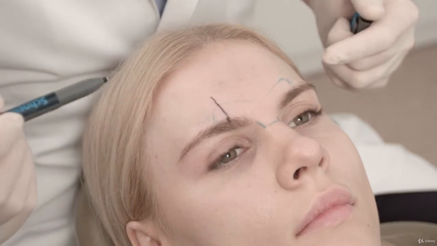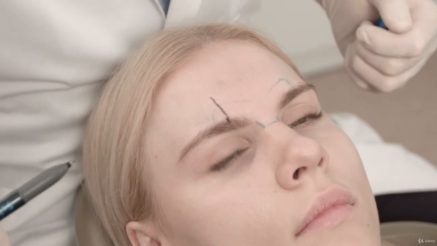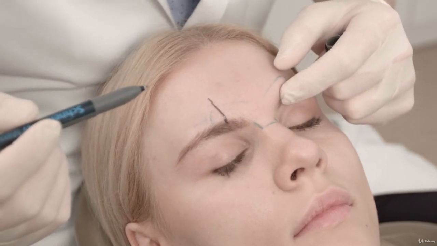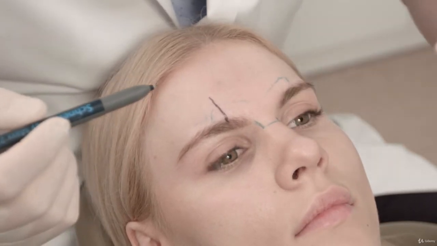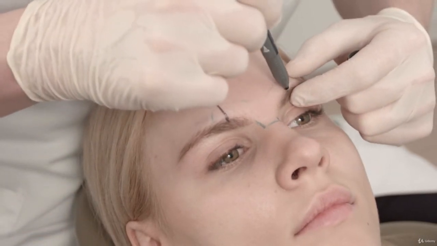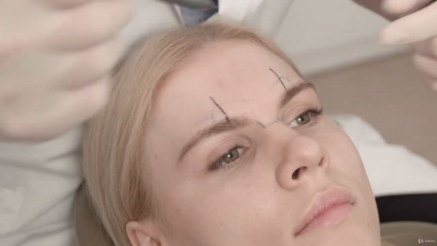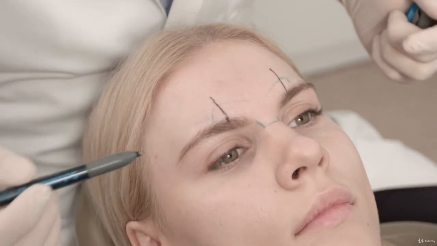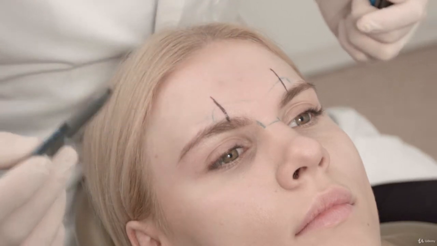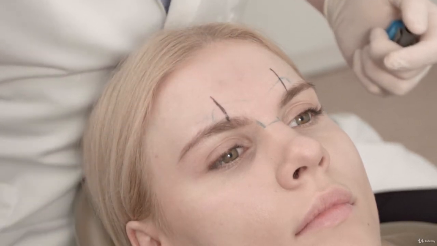And this is how the artery proceeds further. So we should mark the same area. Please look forward. Thank you, here it is. We have marked the location of the supraorbital artery.